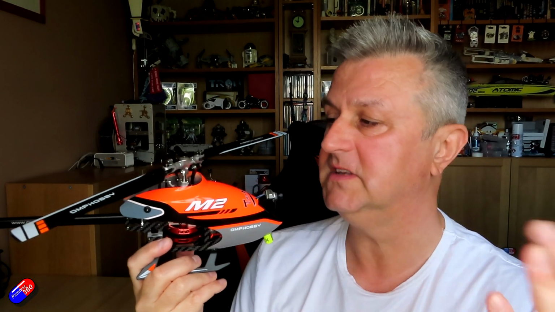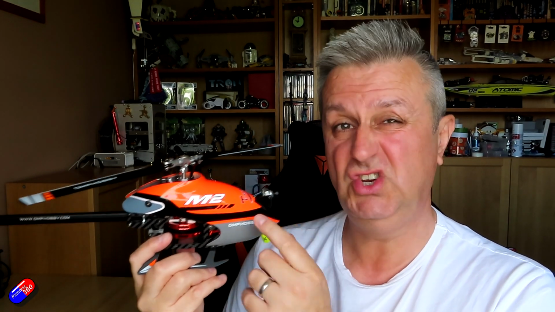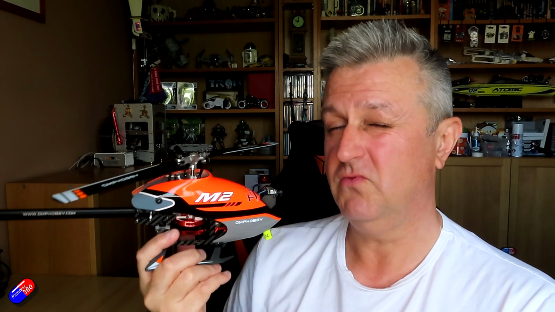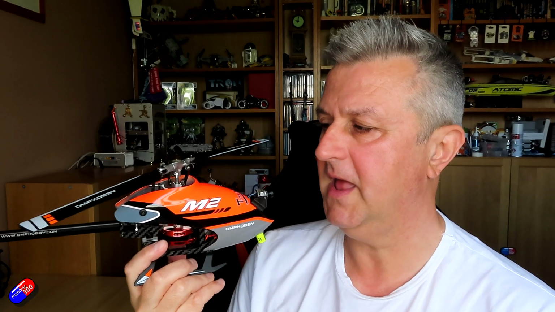First and foremost here is the fact that most modern helicopters are going to be variable pitch, as we've already talked about in the series. So this means as you increase the throttle, you're not necessarily just increasing the speed of the rotors. You're also dynamically changing the pitch of the blades, and that provides a very, very different feel.